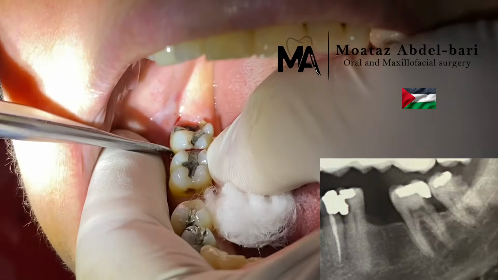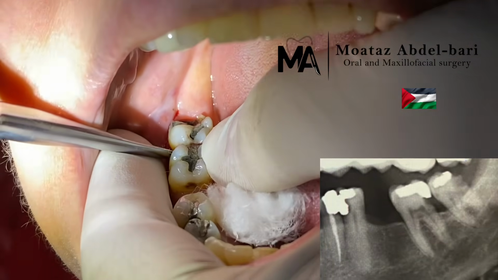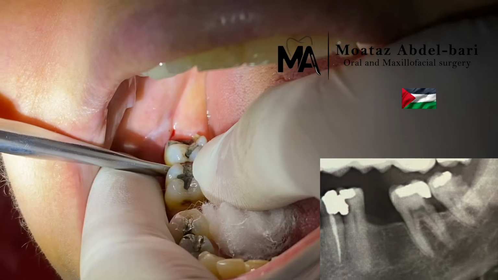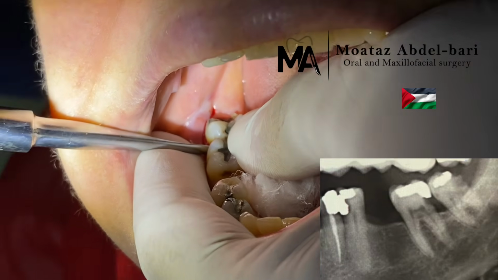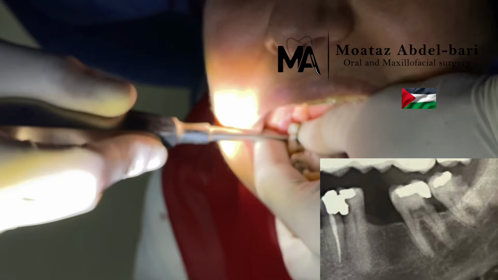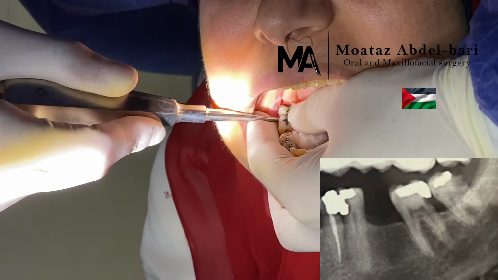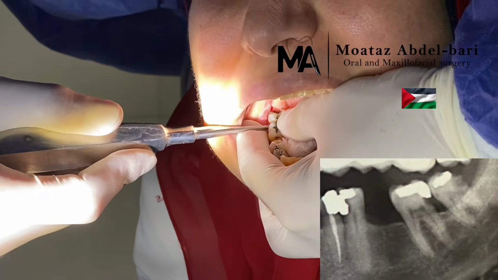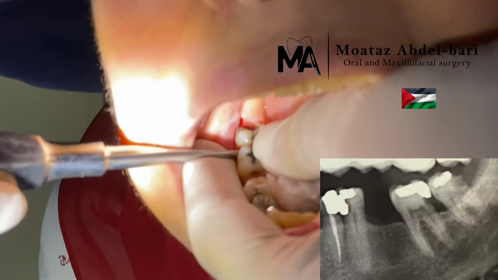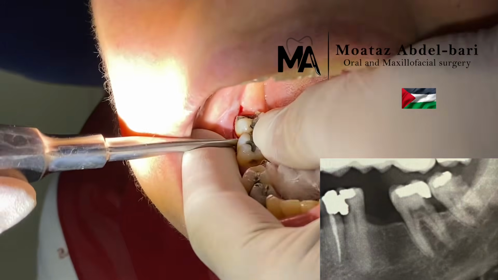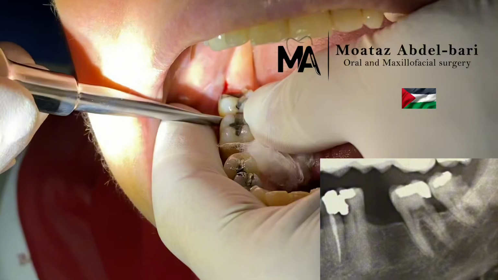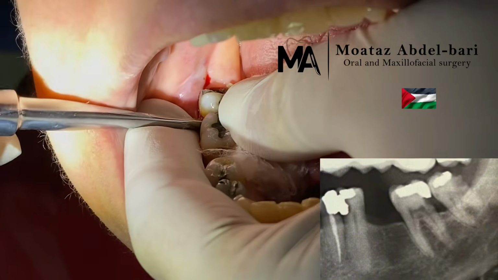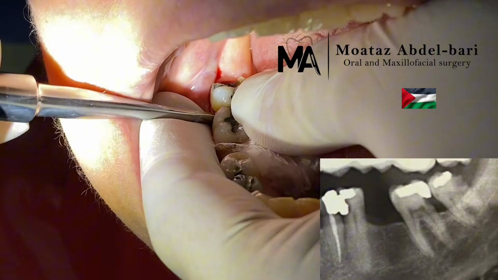Today we are tackling a case of lower right third molar extraction with radiograph. It is very difficult, as you can notice from the radiograph. Number 1, it is restored lower 8 by amalgam restoration, which means it's a functional tooth. Missed lower 6, which means it carries more load than usual. Opposed by upper 8, very difficult.